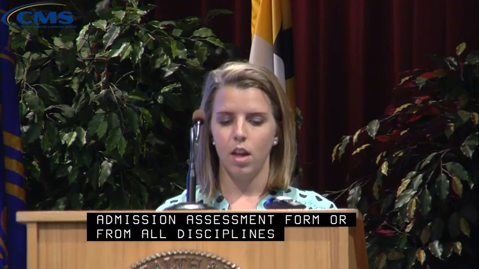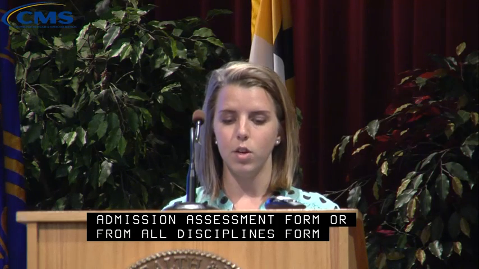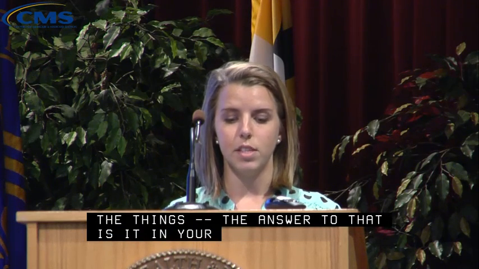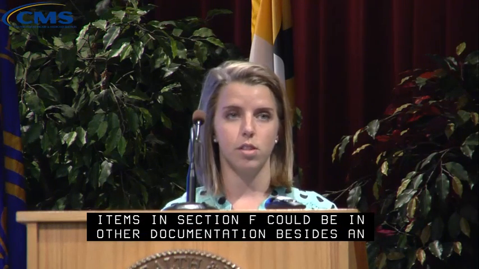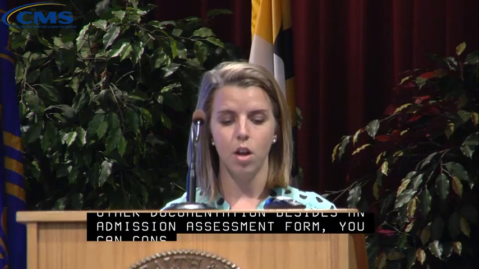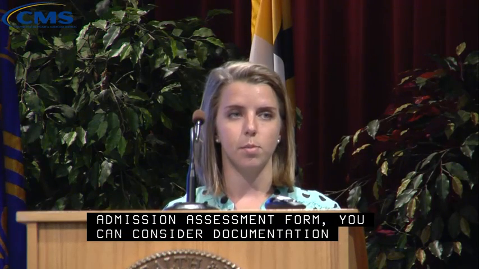The next question states, for the hospice item set, is the information coming from the admission assessment form or from all disciplines forms, so things such as social worker questionnaires? And the answer to that is, if in your particular hospice, documentation about items in section F could be in other documentation besides an admission assessment form, you can consider documentation in other sources, such as a social worker questionnaire, when you're responding to items on the hospice item set.